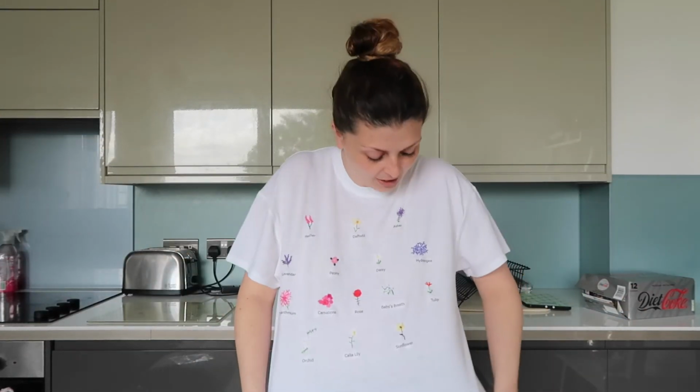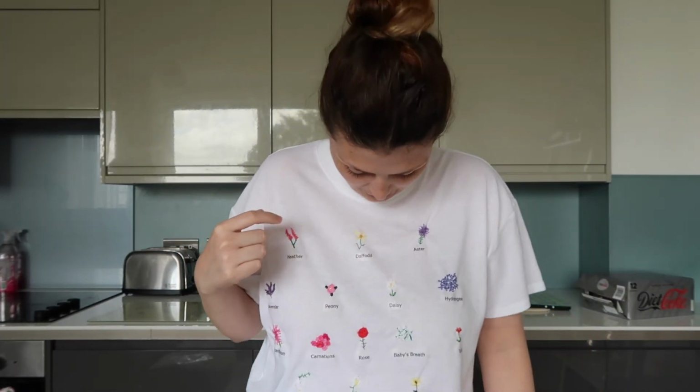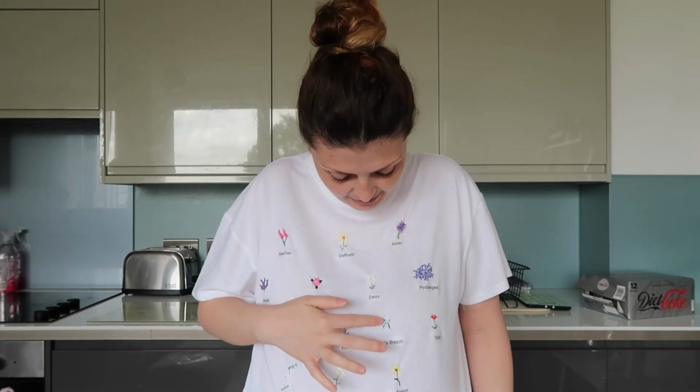I hope you enjoyed. If you did, give it a big thumbs up. Which is your favourite flower on this t-shirt that has turned out the best? I would probably say I love the chrysanthemum, though the peony has really turned out well now as well. And the baby's breath really did turn out great as well.